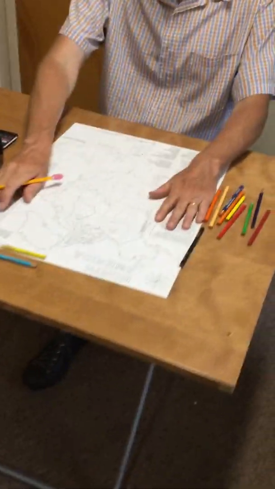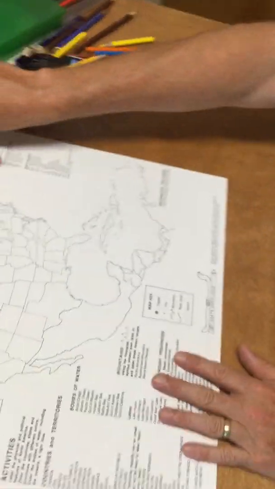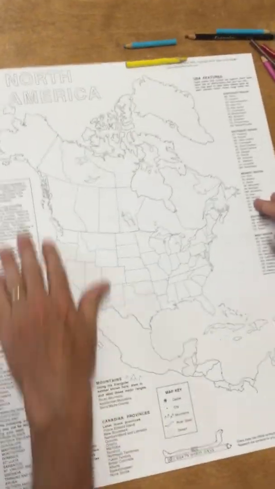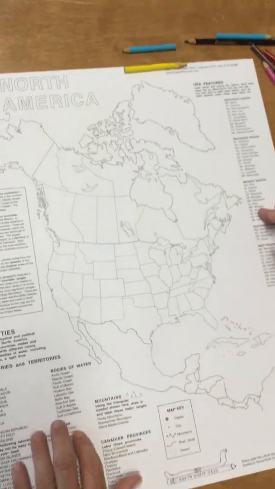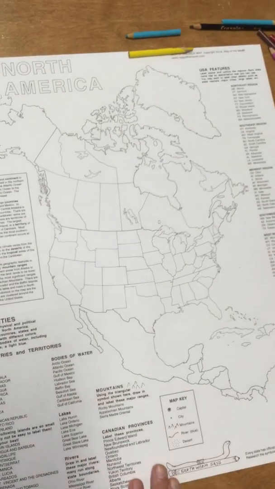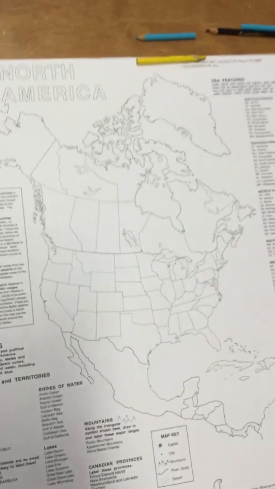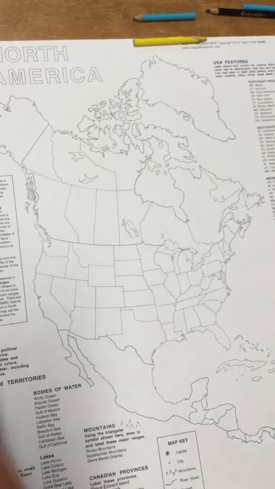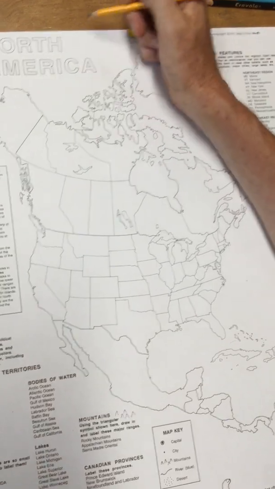I think it might be good to talk about the oceans that surround our map. Let's take a look at the surrounding water of North America. We have 3 oceans of the world that touch upon this continent. And I think I might start the map off with that, just to outline the map a bit.